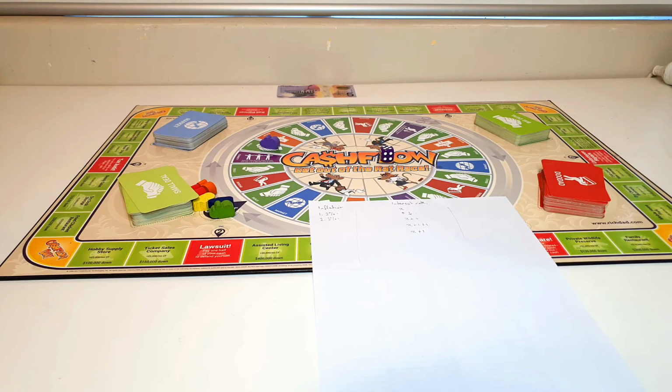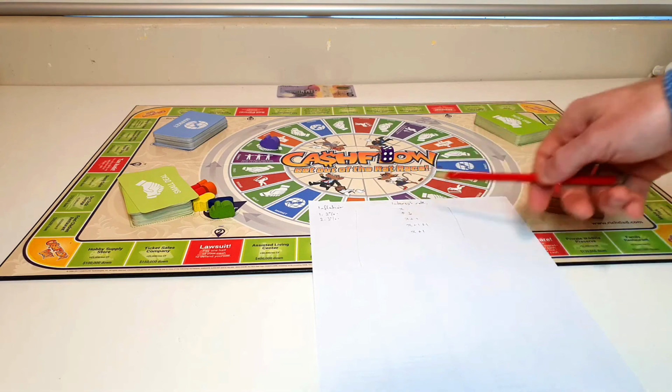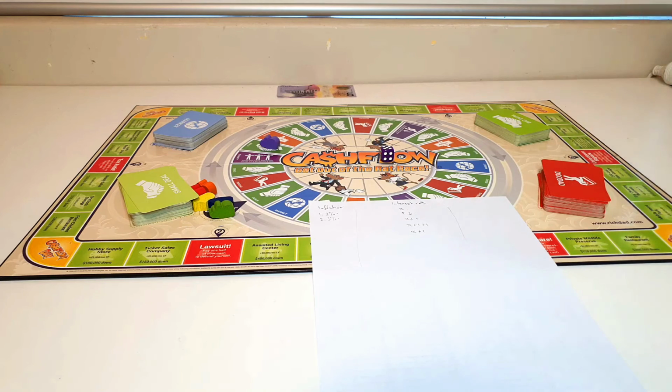So come and join us for this version of the game that we play on a regular basis, and learn how to play with inflation and interest rates so that you can do it in the game and then also do it in real life.